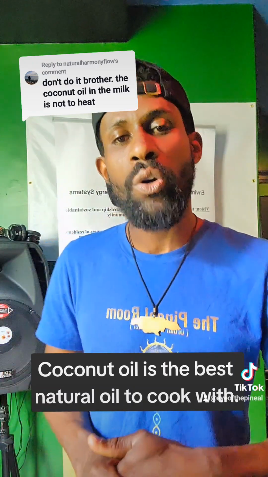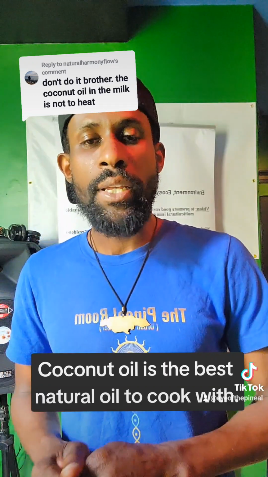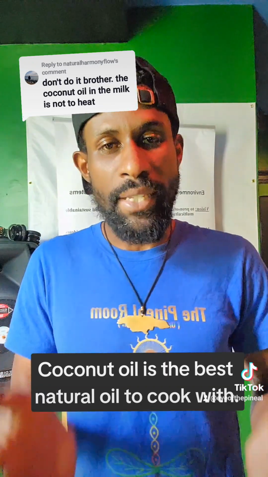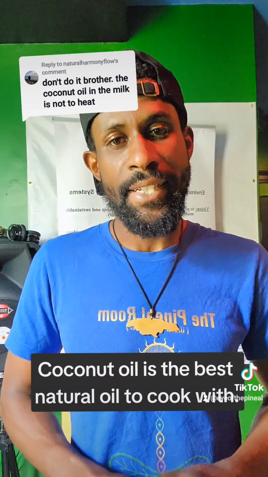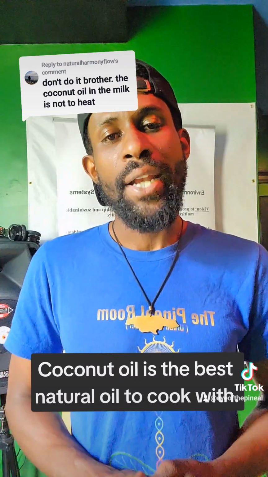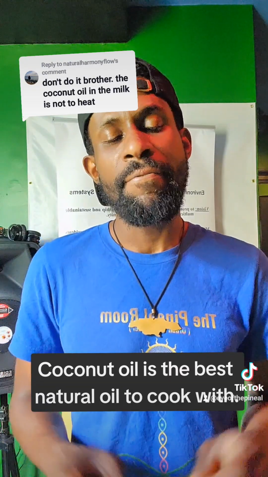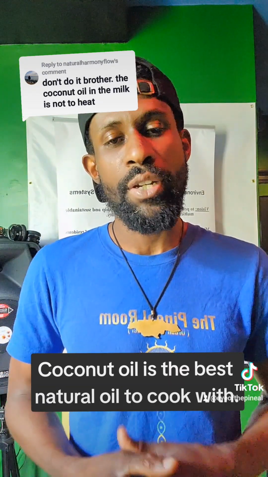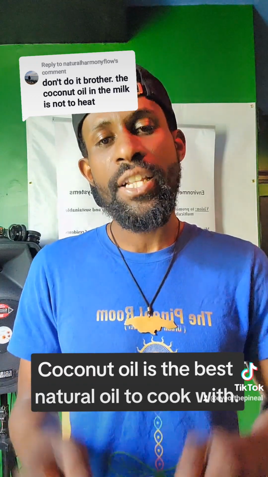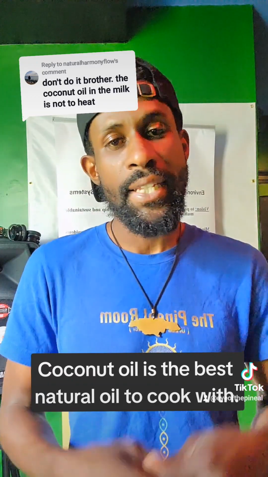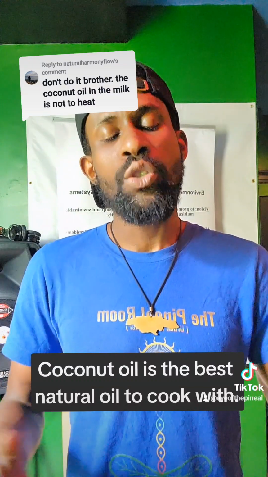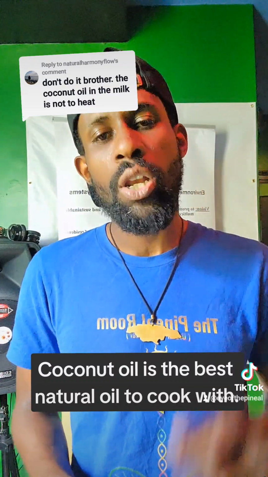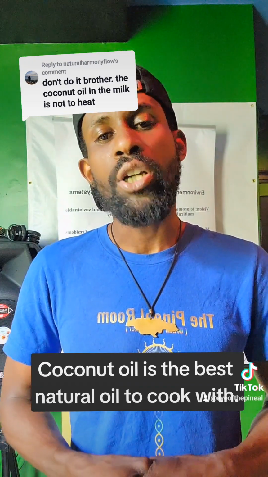And this is why coconut oil will appear as a liquid and sometimes as a solid depending on the temperature, because of the mixture of the fatty acids, predominantly polysaturated fatty acids and very little unsaturated fatty acid. And it is the unsaturated fatty acid, which is oleic acid and linoleic acid. It is these two fatty acids that actually give coconut oil its tint color. Otherwise, it would be colorless.